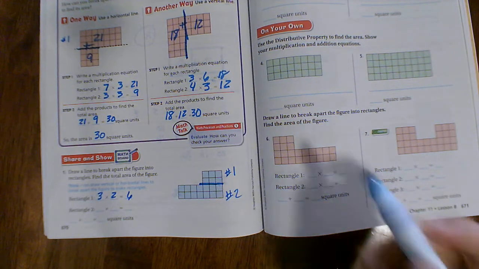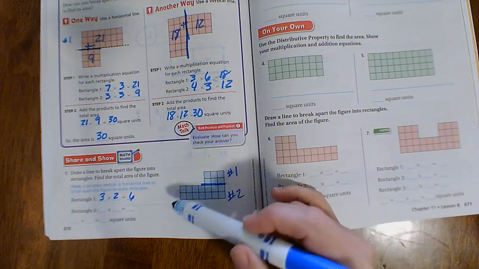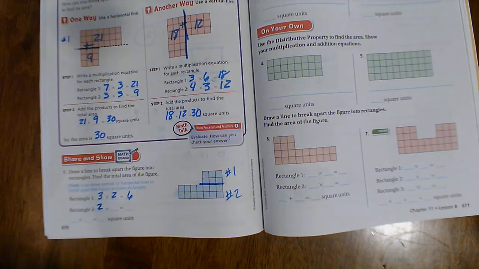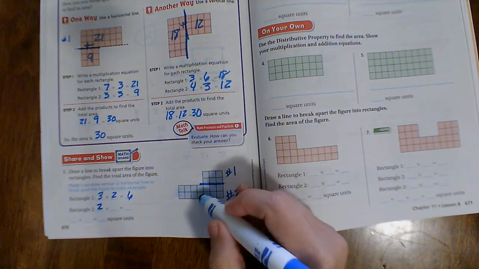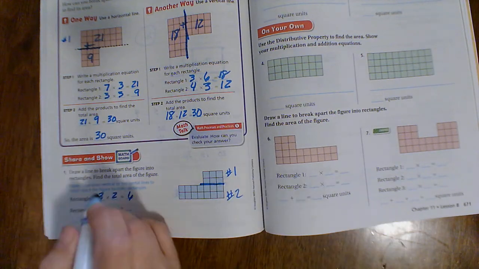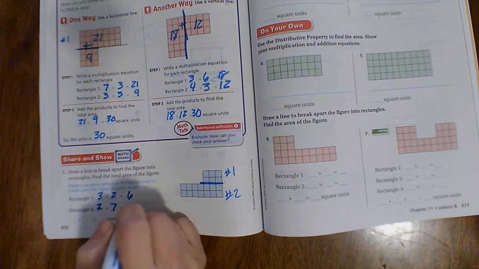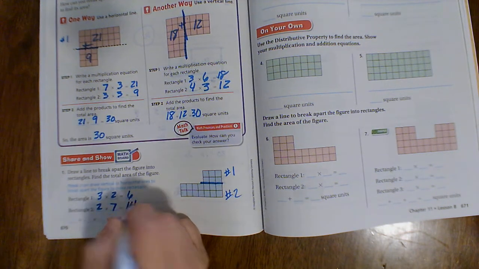Awesome. Rectangle 2. 1, 2 times 1, 2, 3, 4, 5, 6, 7. 2 times 7 is, you better know that one, 14.